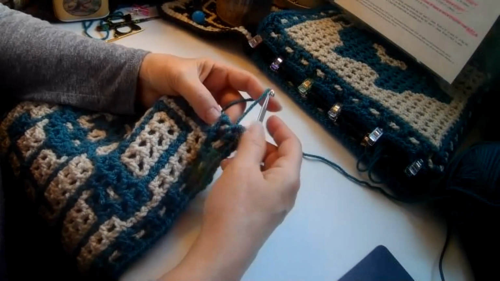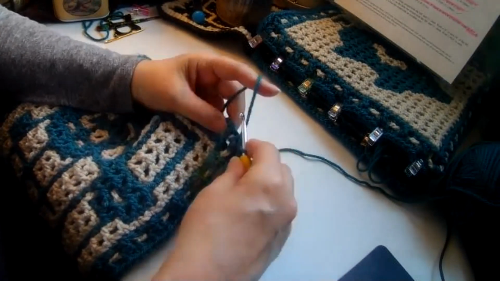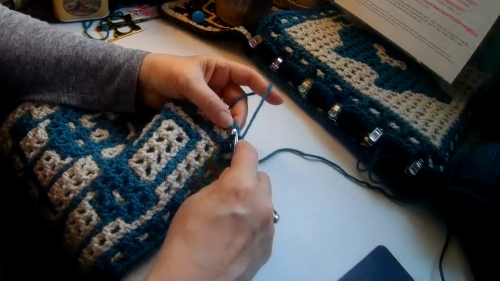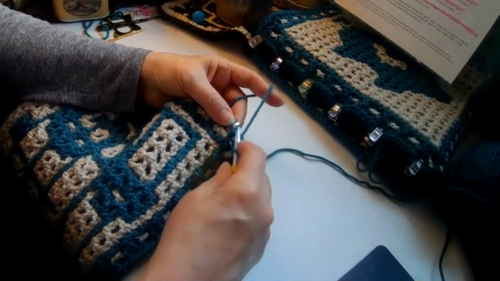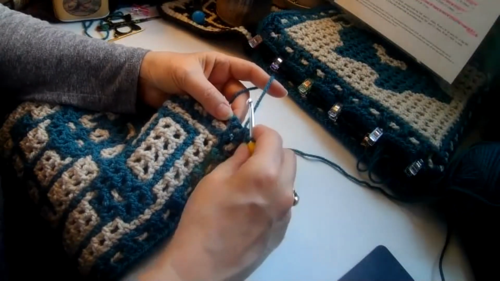So anyway, here's my chain 3. I'm sorry, there are my 3 half double crochets. I'm going to go ahead and start around this again. I will not keep you with me the whole time because you don't have all day to do this.